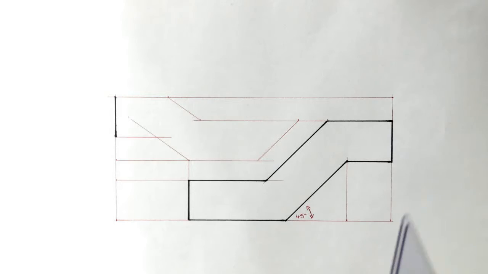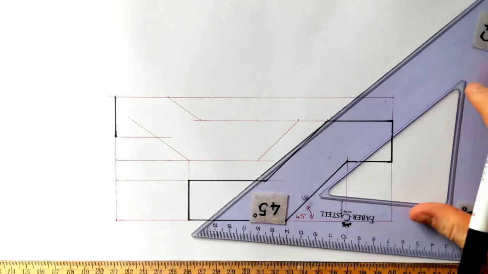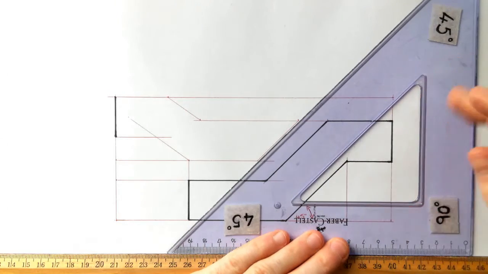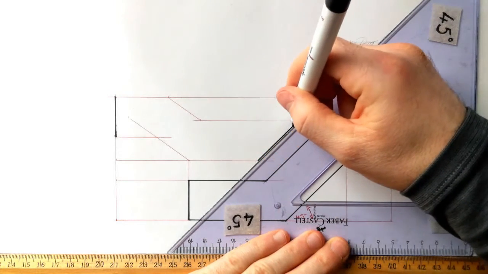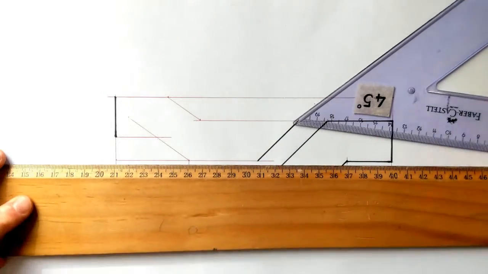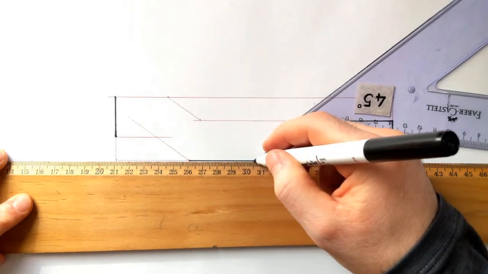And now we just have to heavy it in. So once again, switch over to my darker pen, or marker in this case. So there's that portion there. Put in my horizontal lines.